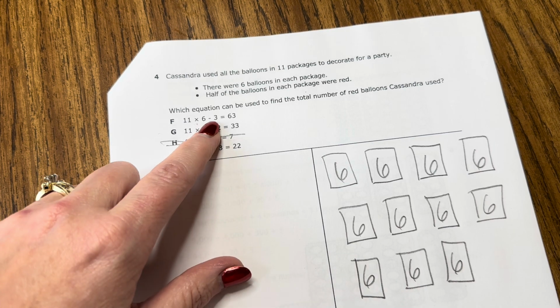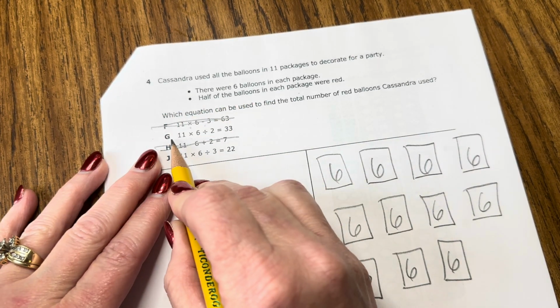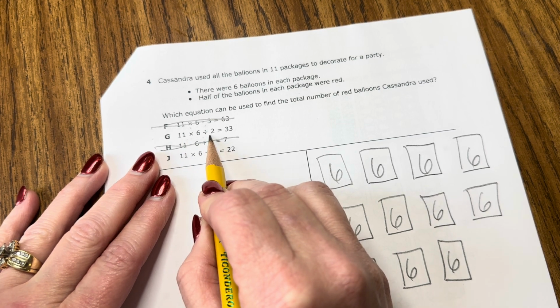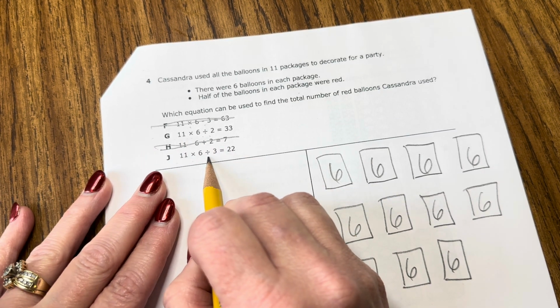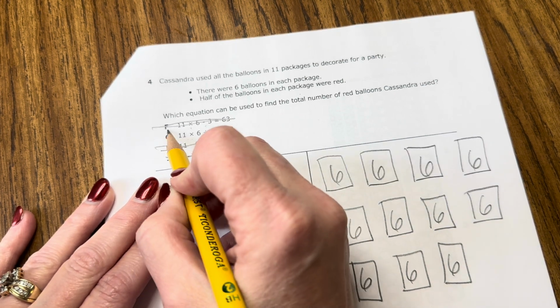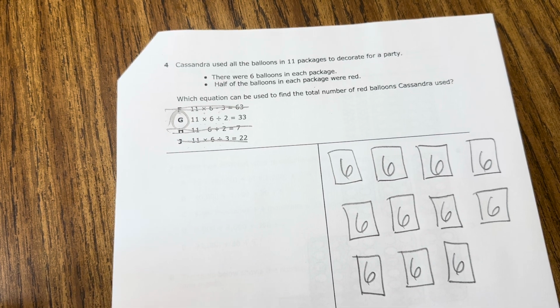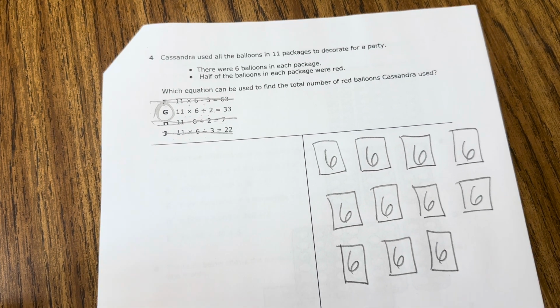Well, this says 11 times 6 minus 3. That's not dividing. This one says 11 times 6 divided by 2. And this one says 11 times 6 divided by 3. Well, I know that I have to divide in 2 to get halves. So G is the correct answer.